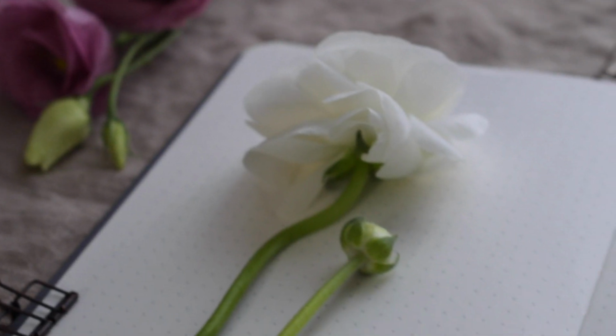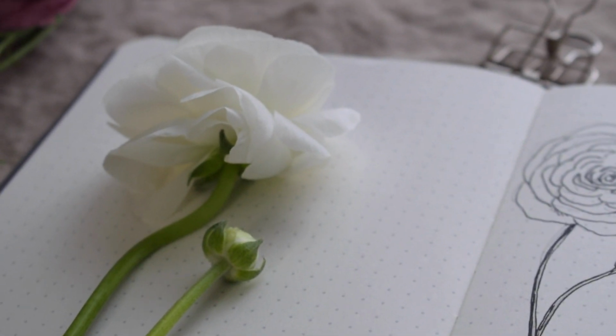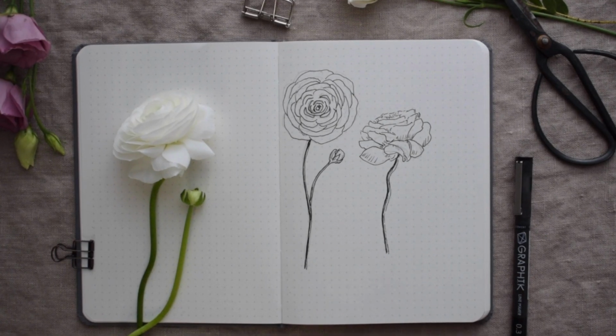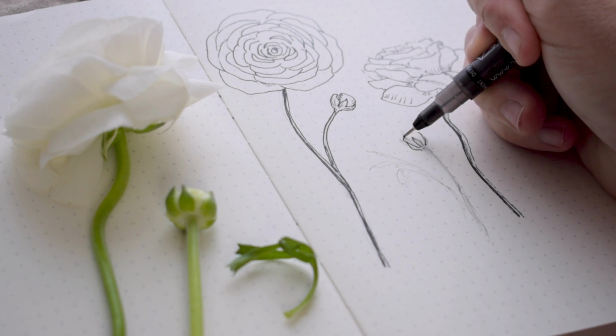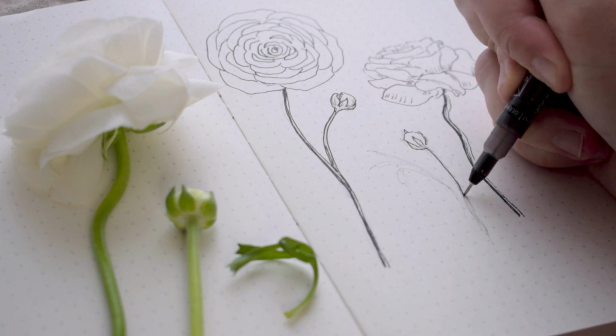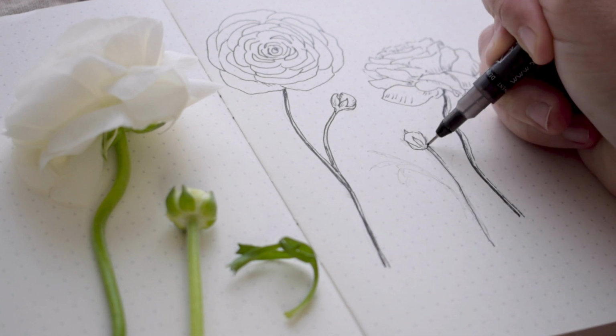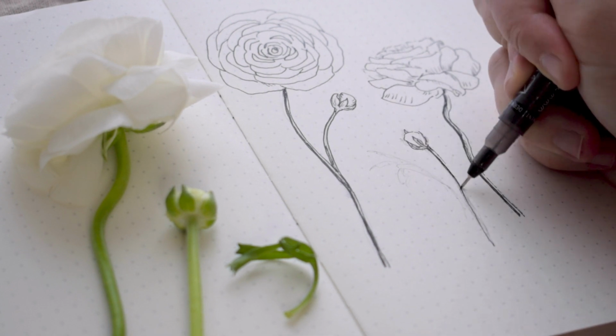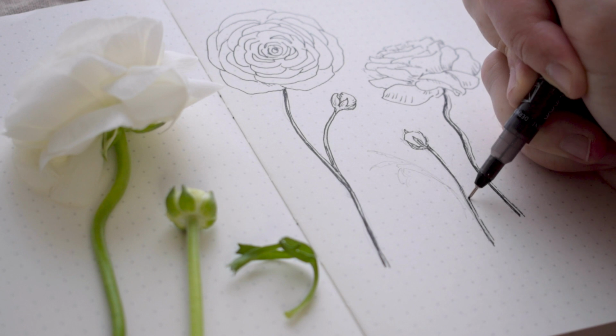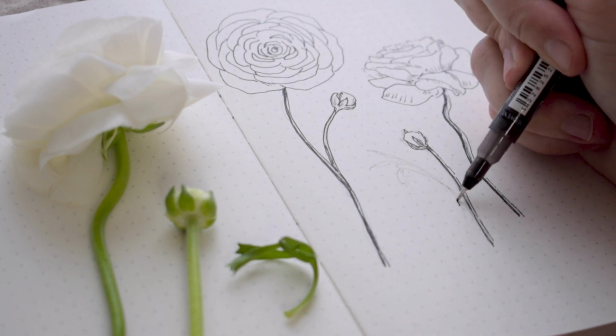So that's, again, what it's all about when it comes to botanical drawing. It's just looking and capturing, and it does not have to be perfect. And here I'm just adding some more sketches to my overall sketch. So I kind of want to do a one-page illustration illustrating the ranunculus plant.